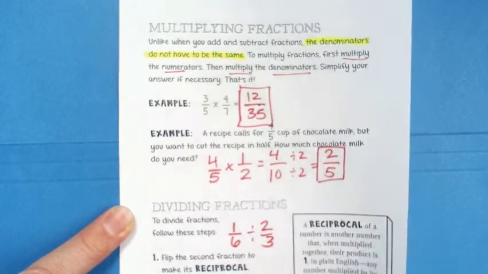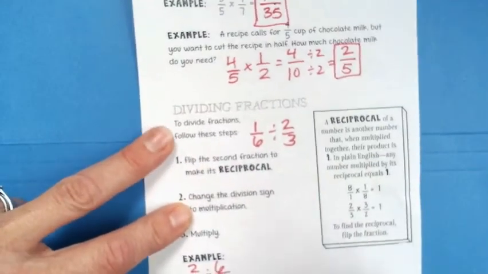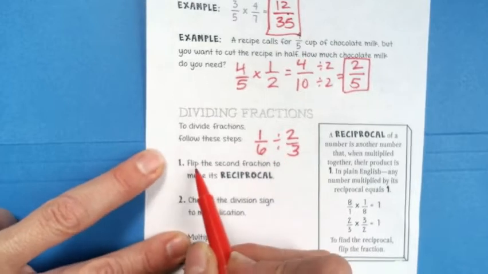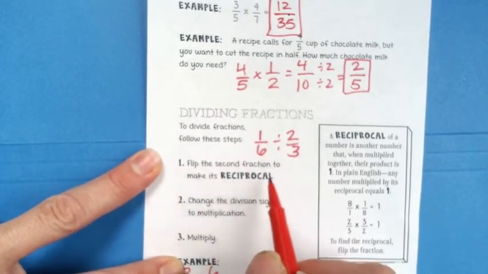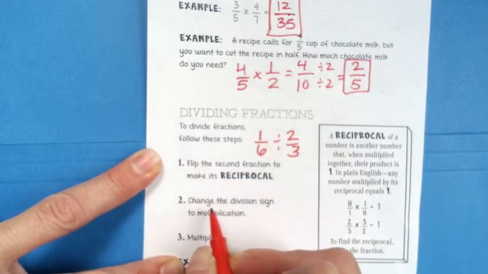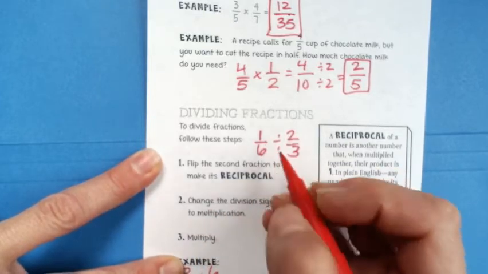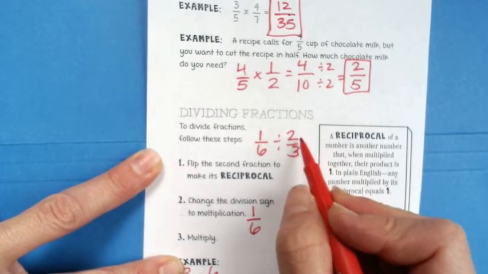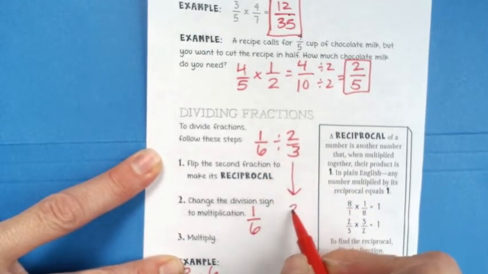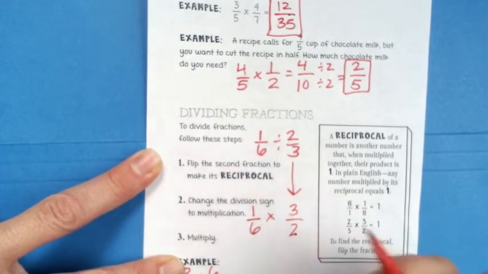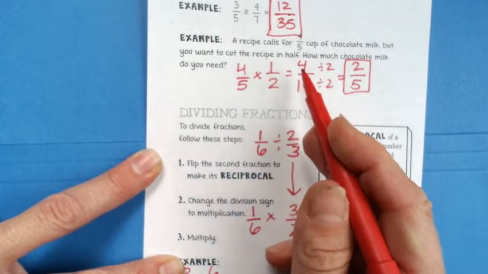So dividing is the same thing, but first you have to follow these steps. Here's our fraction. First, flip the second fraction to its reciprocal, and change the division sign to multiplication. So the first fraction stays the same. We flip the second one, 2/3 becomes 3/2. And we change the division sign to multiply. And then we multiply, just like we did up here.